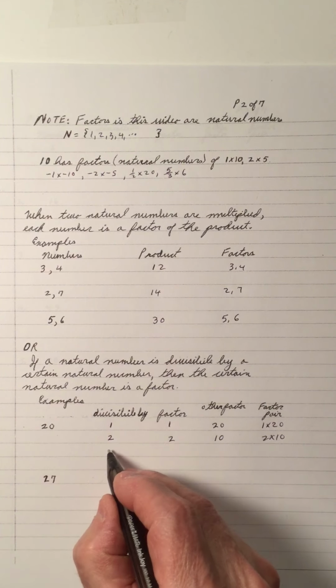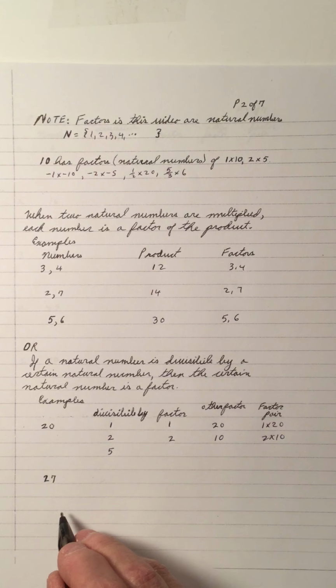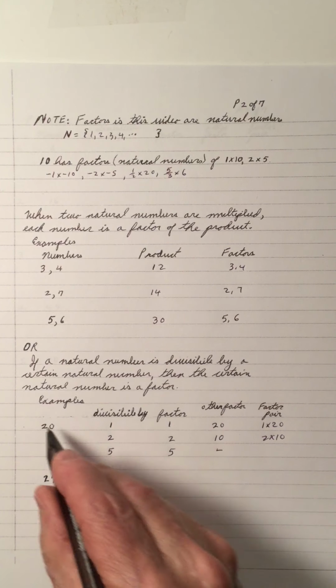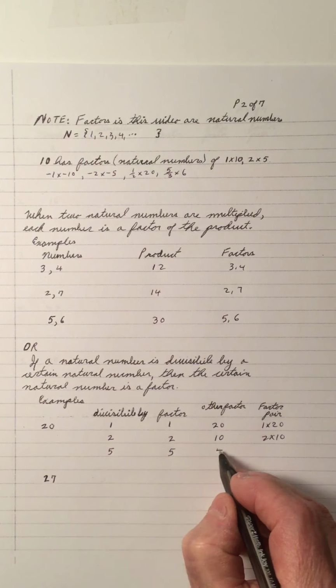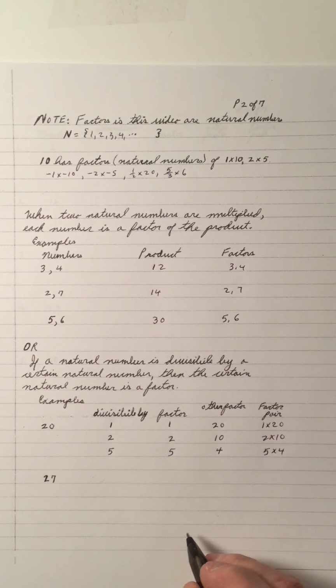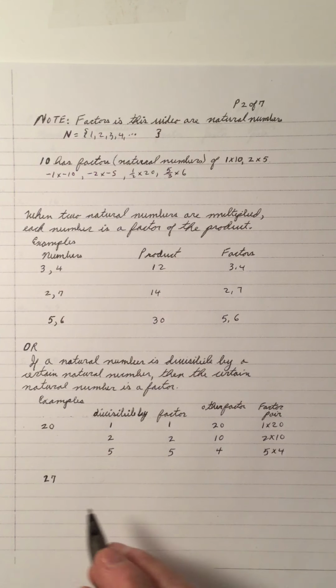Another factor of 20: 20 is divisible by 5, so 5 is a factor. The other factor, 5 into 20, goes 4. Five times 4 makes 20. So from divisibility we get a factor, and then a factor pair.